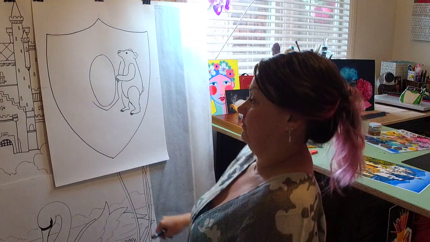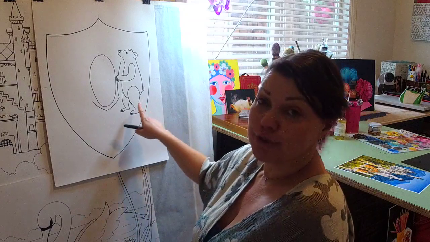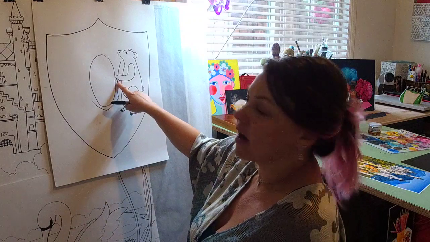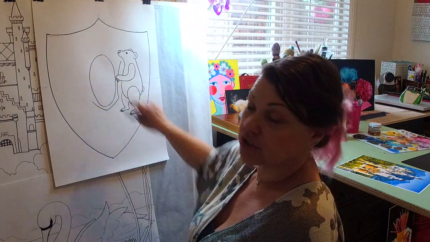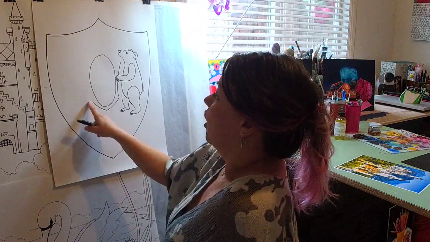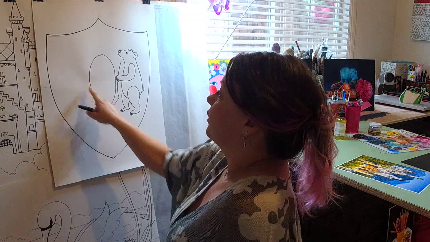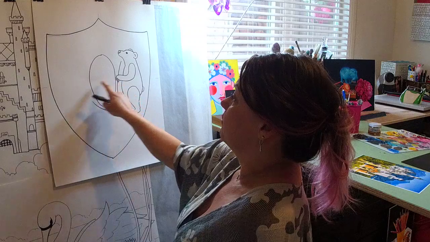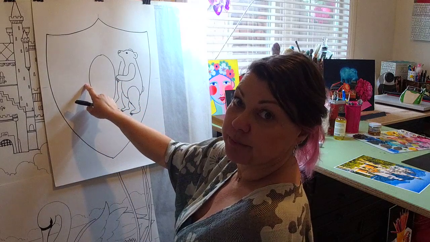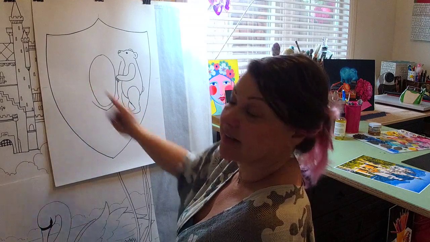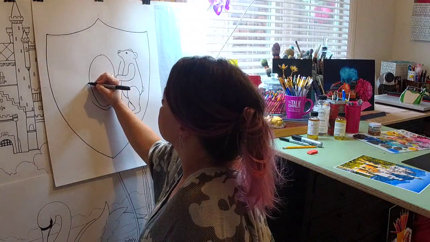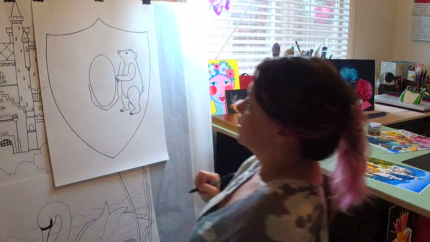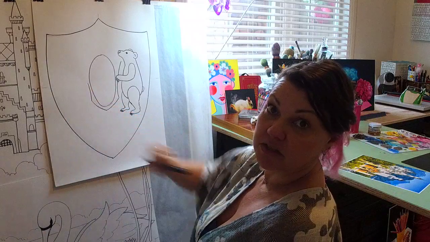All right, now we want to do another bear on this side, okay? But I want you to look where his paw is positioned over here. We're going to do the edge of this shield, but we're going to stop right in about the same place on the opposite side because we're going to put Mr. Bear on this side as well, okay? So our shield, or our coat of arms, is going to have two bears. So we're going to stop right about there because that's where his arm would be.